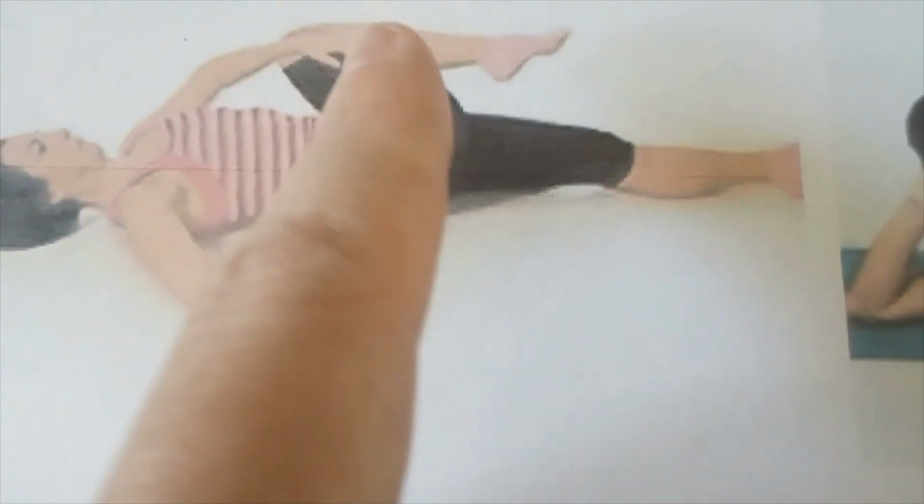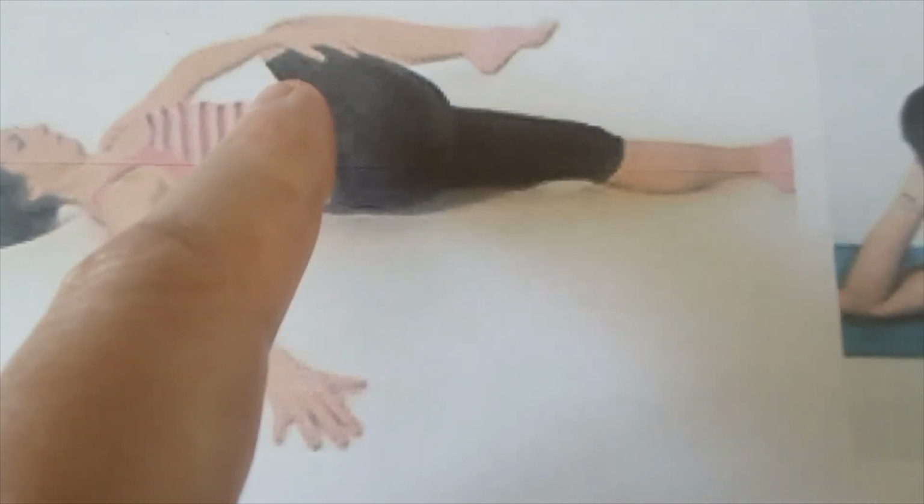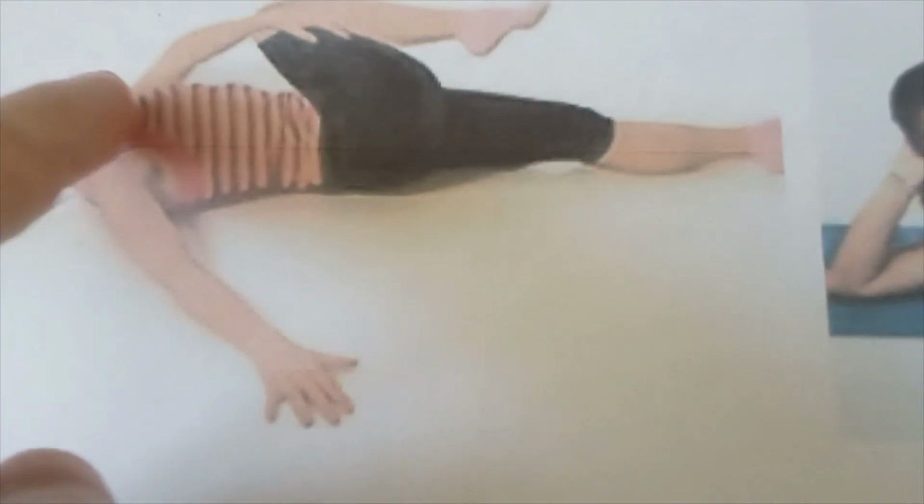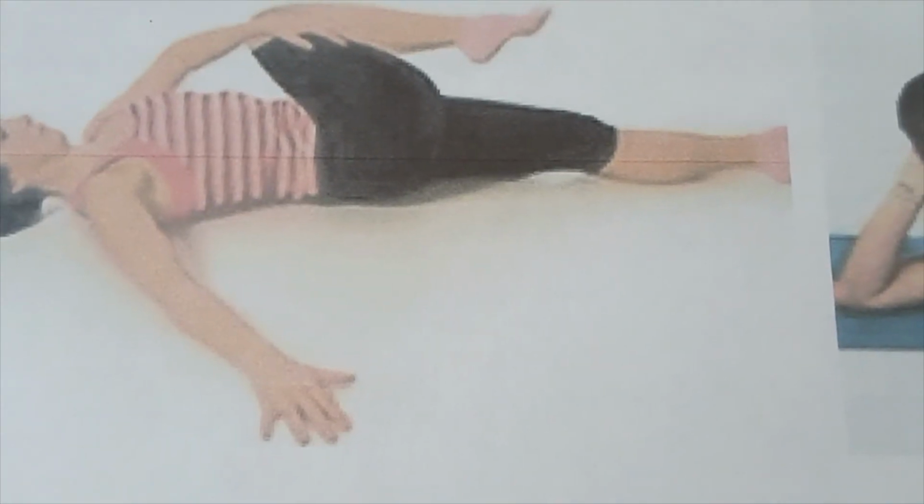While pulling down, you want to be aiming the knee across to the opposite shoulder.